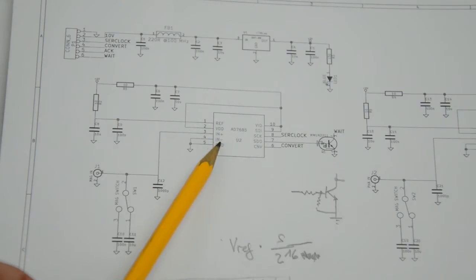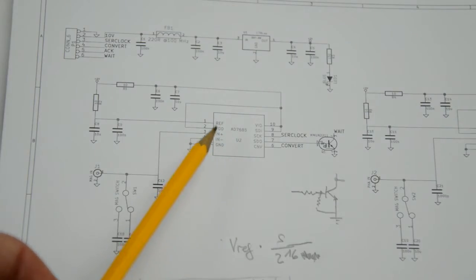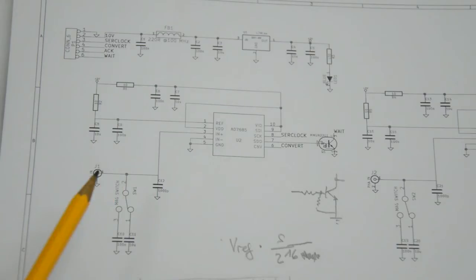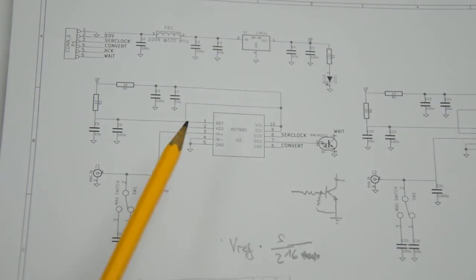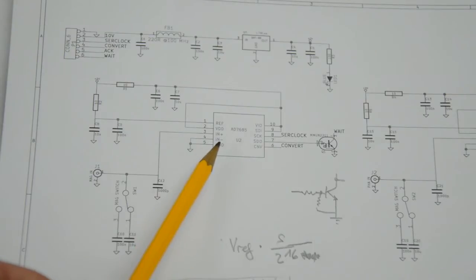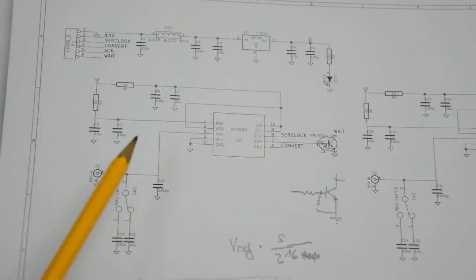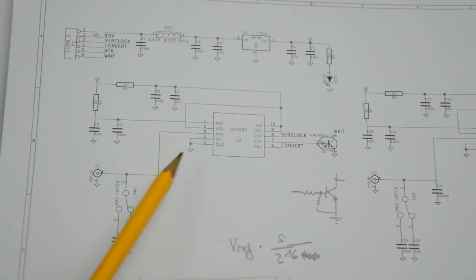There is also an in-minus pin, although I wouldn't feel comfortable using this ADC as a differential ADC. This looks more like a way to cancel out any offset you've got on your analog ground that you get from maybe some remote site or something. But anyway, this is tied to ground.